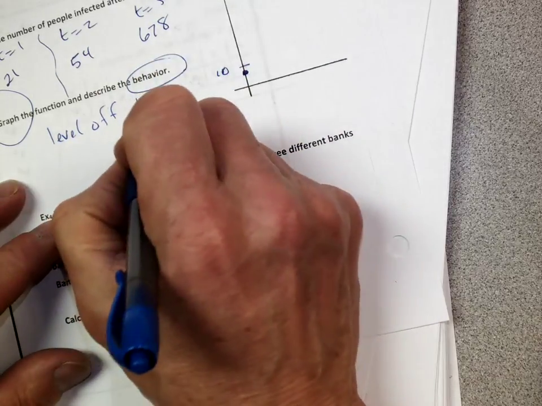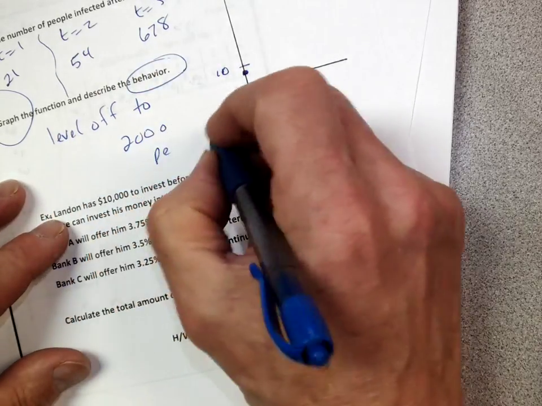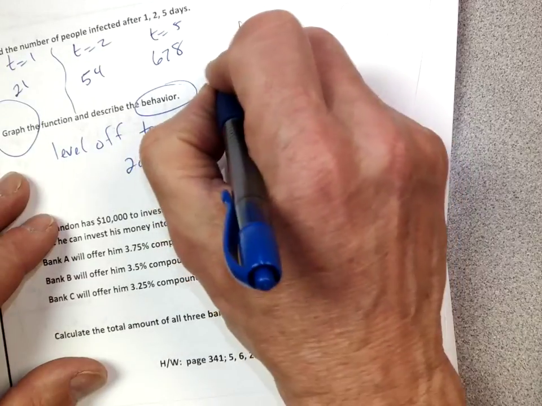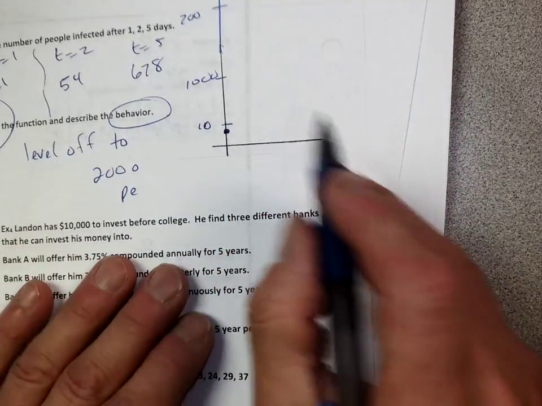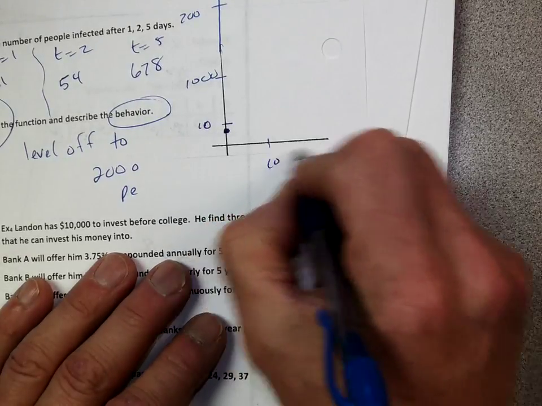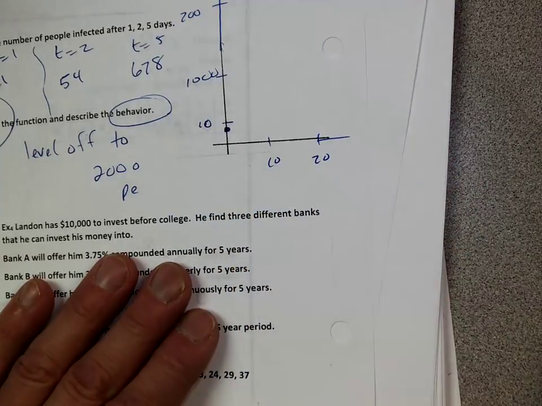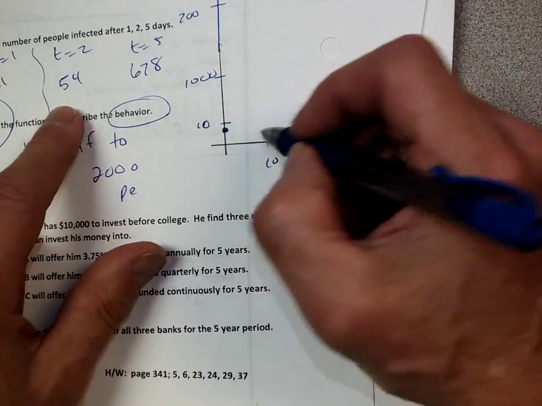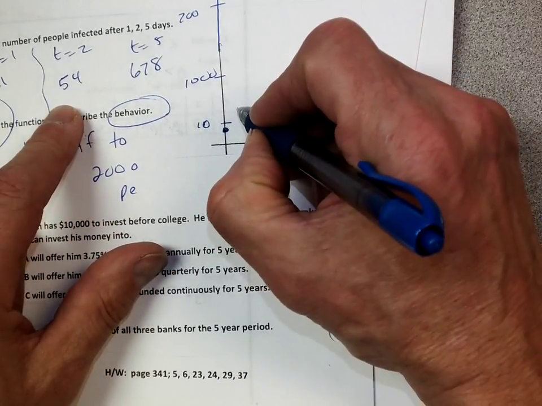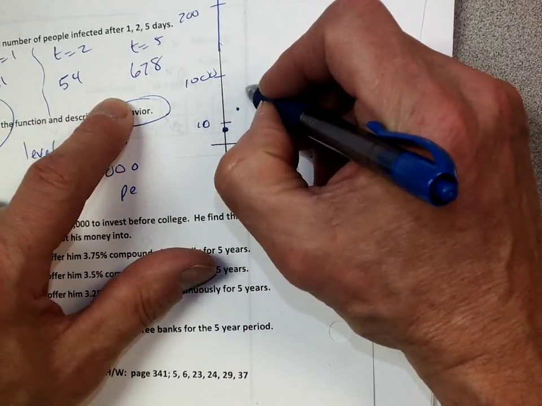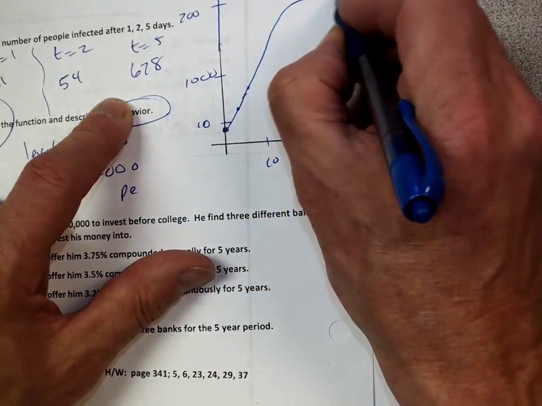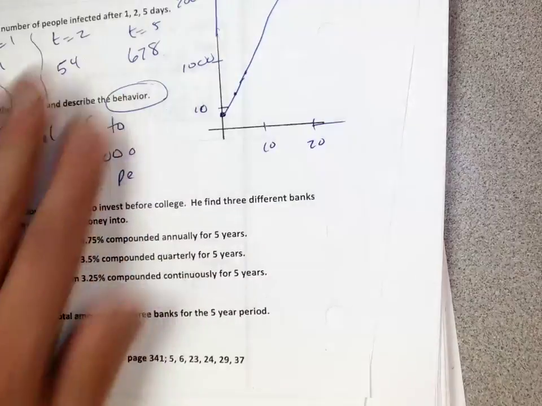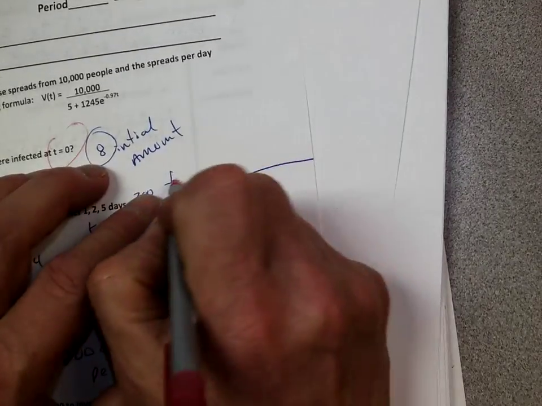to 2,000 people, okay? So let me put a 1,000 up here. I'll put a 2,000, right? And we'll go our 10 and our 20. And we do a little bit of a dot to dot. We know that at 5 it's 54, and then it levels off. So it's going to go up like this and level off at about 2,000, okay? And that becomes actually a horizontal asymptote.